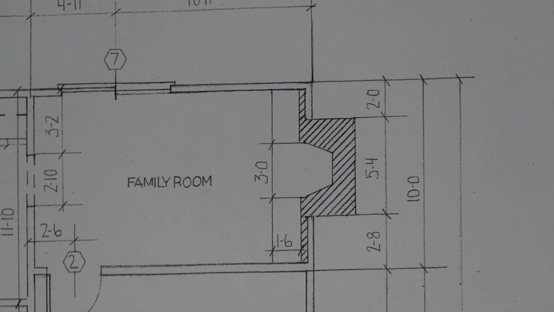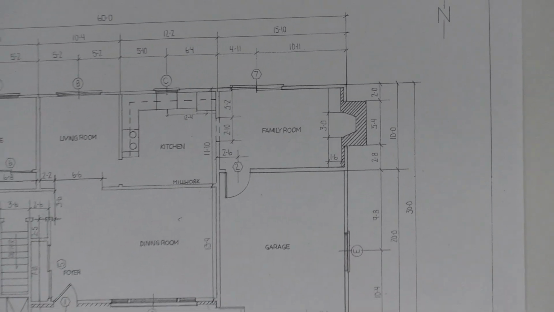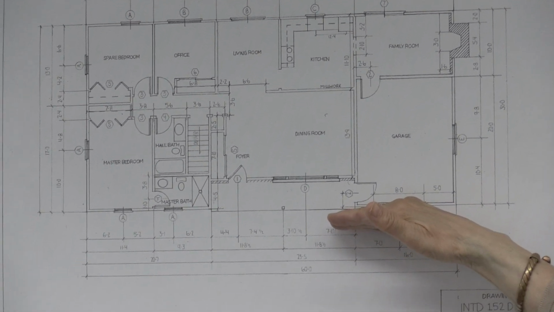The next set of dimensions are identifying where your windows and your doors are. If there's a fireplace, you'll identify that. Where we have a porch, there are some more dimensions that you may need to put in there. But we're going from the largest dimension to the smallest dimension.